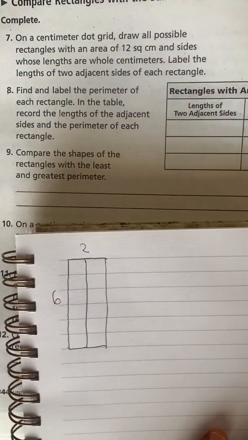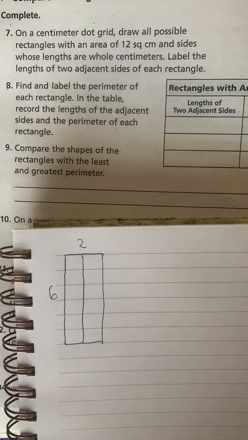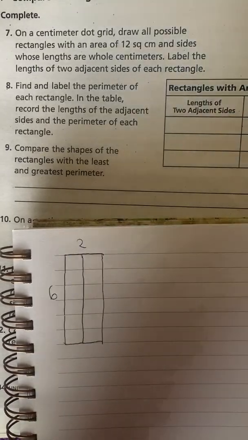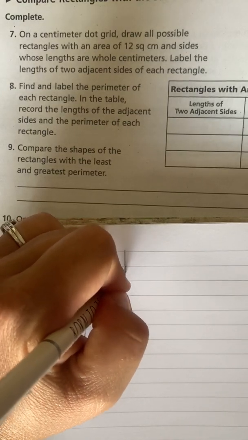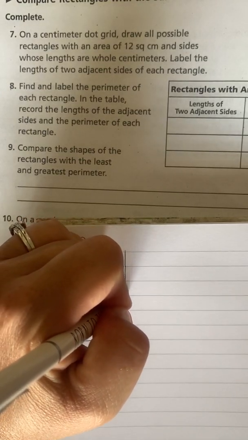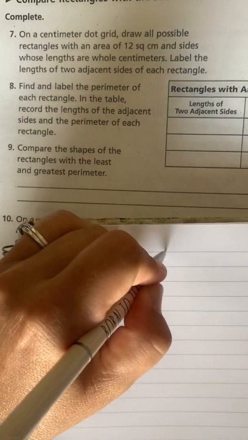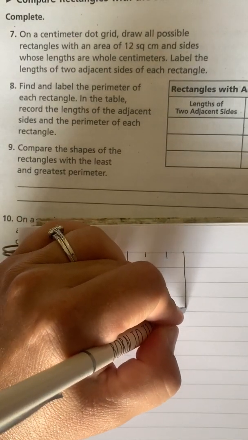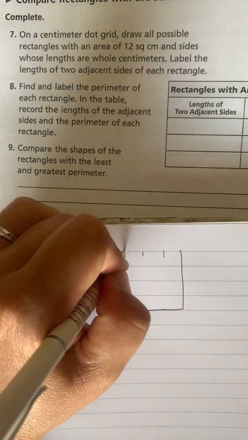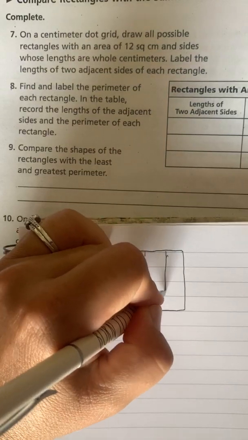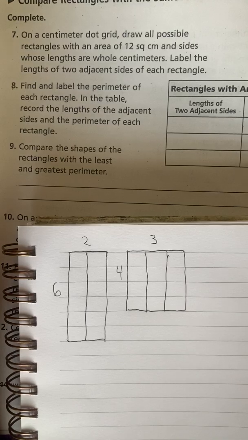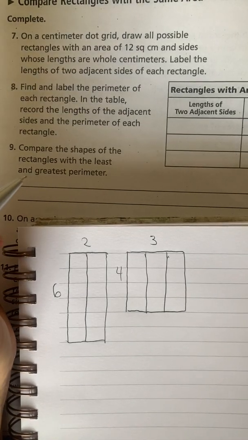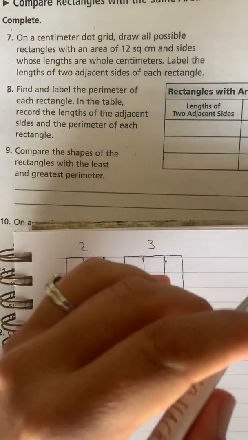Okay, what else can we do? We could do 4 times 3, right? So we could say 1, 2, 3, 4 by 1, 2, 3. And then I suppose the last one we could do would be 12 by 1, right?